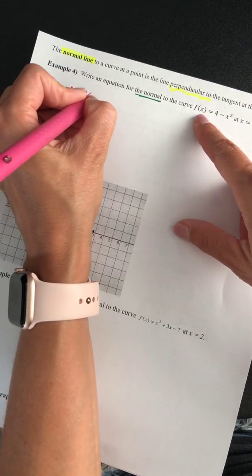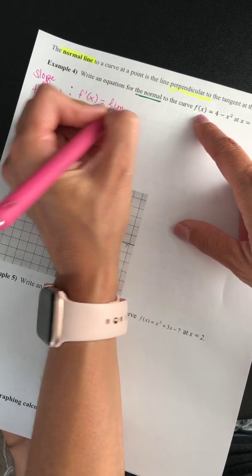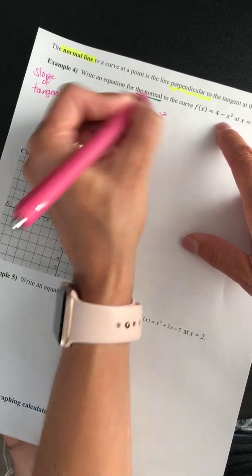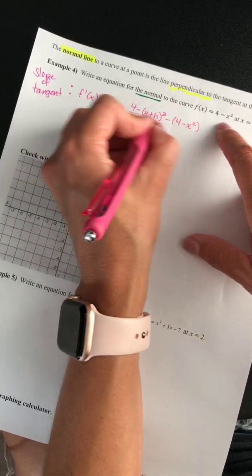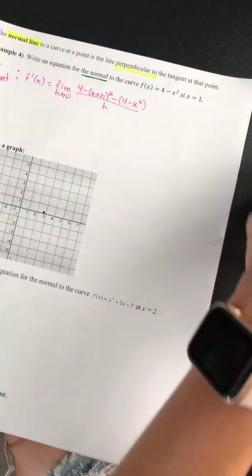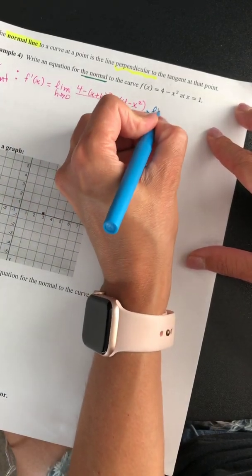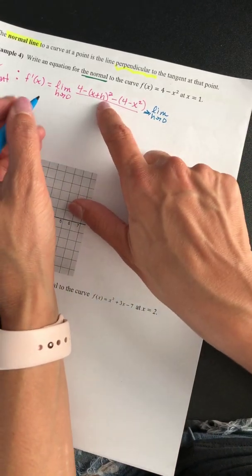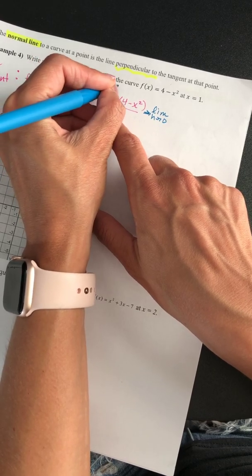So f prime of x equals the limit as h approaches 0 of 4 minus x plus h quantity squared minus the original, which is 4 minus x squared, all over h. In the next step, we know that x plus h quantity squared multiplies out to x squared plus 2xh plus h squared.